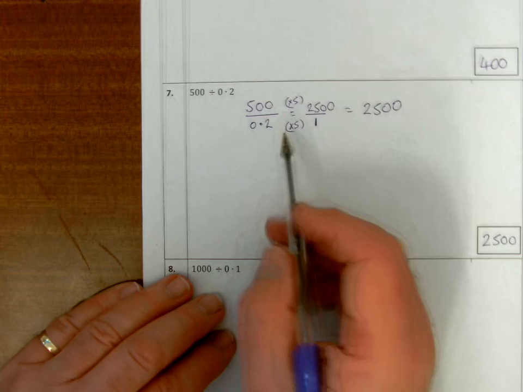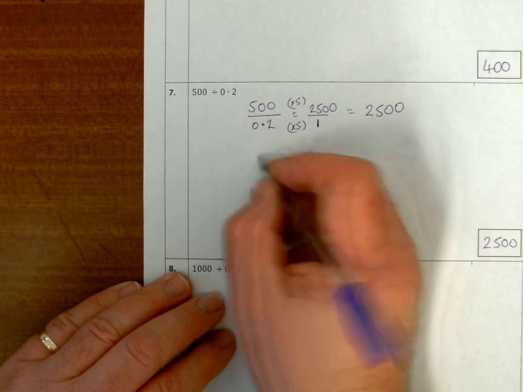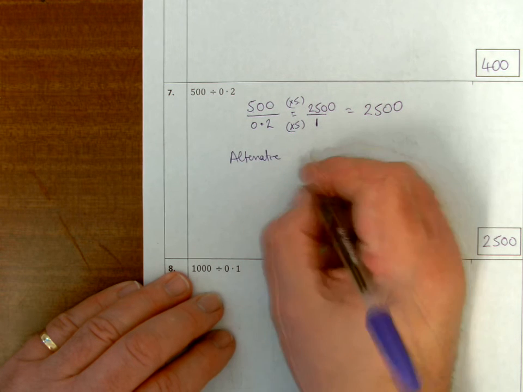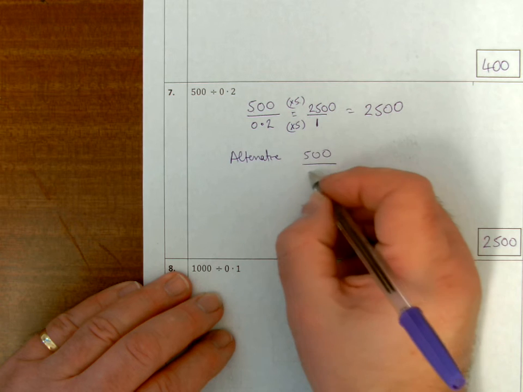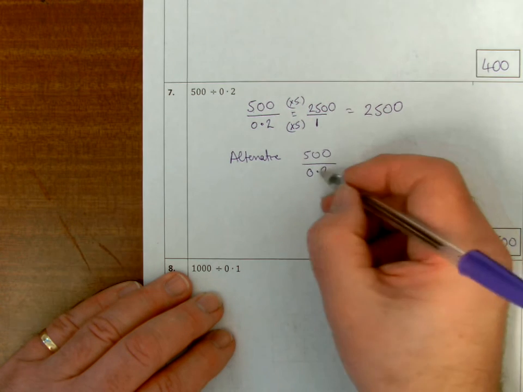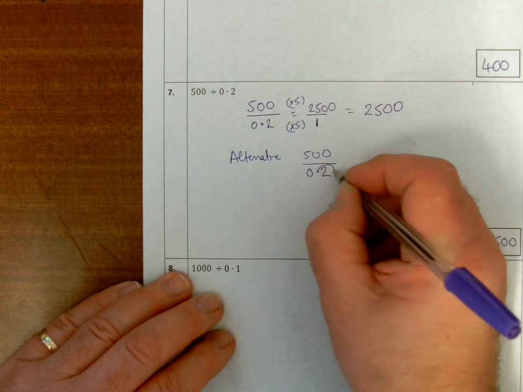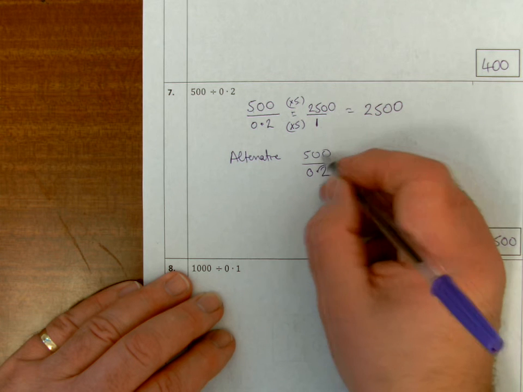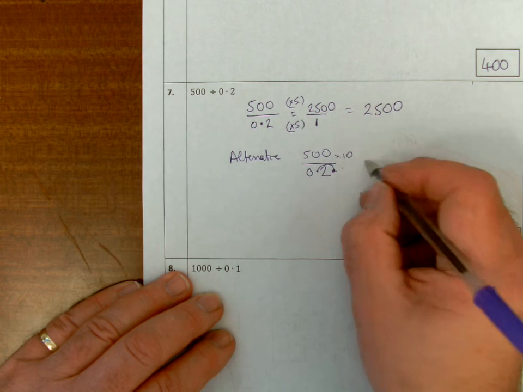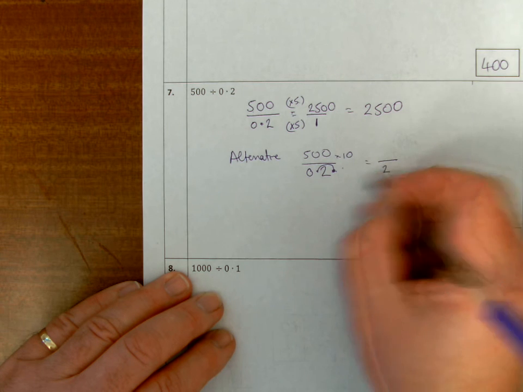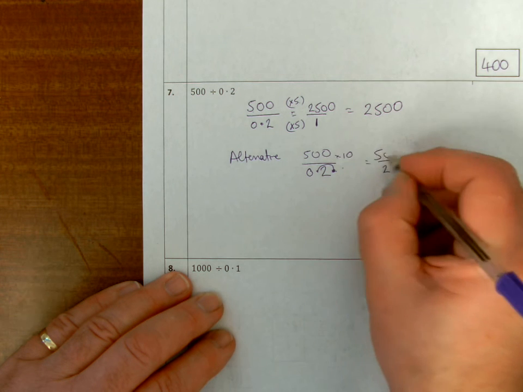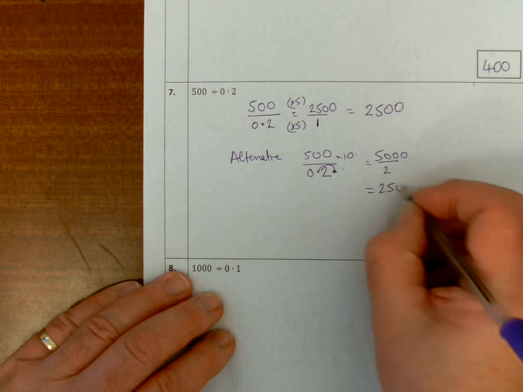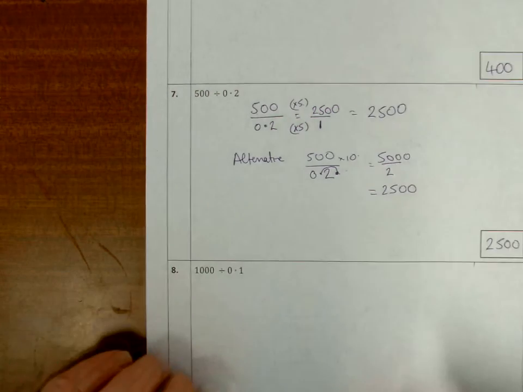You could do this another way. I've scaled it to 1, but there's an alternative method. Start the same way, 500 divided by 0.2. Now if you want to make this into a whole number on the bottom, you can move the point one place over, so you times it by 10 on the bottom, and you've got to do the same to the top and times the top by 10. So that'll be 2 on the bottom, and 5,000 on top, and half of 5,000 is 2,500. So either method will give you the correct answer.